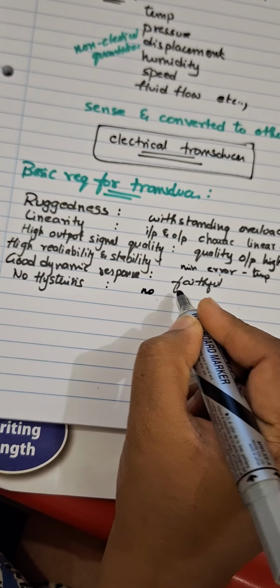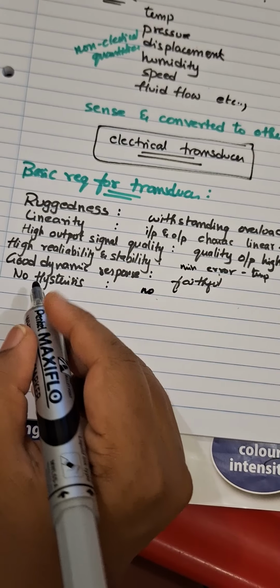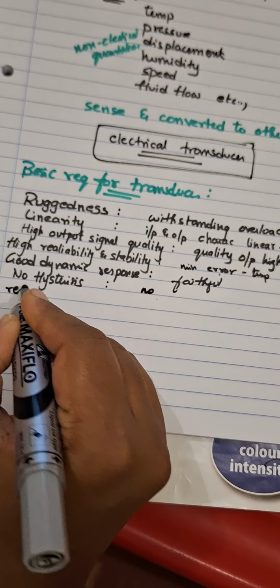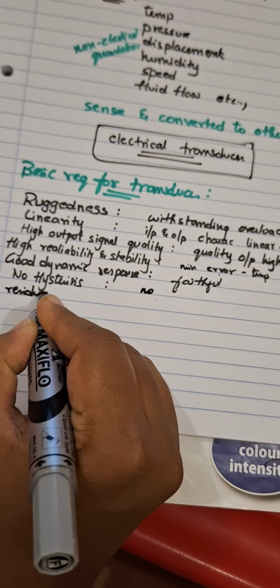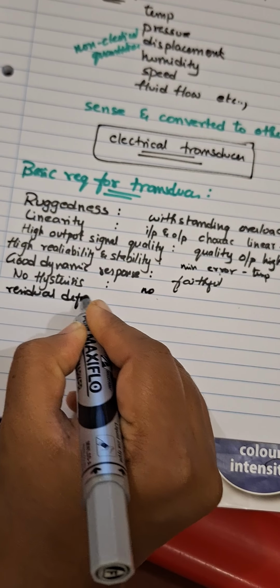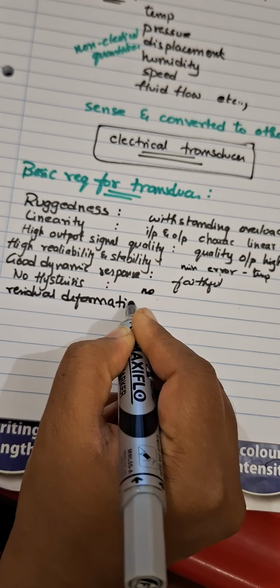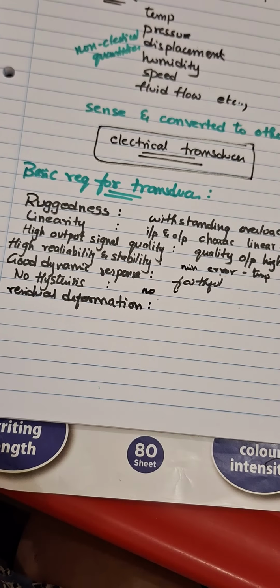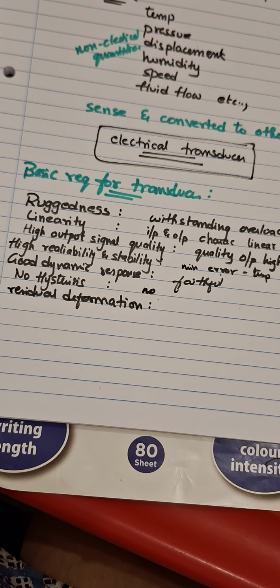Next, residual deformation. Residual deformation means there should be no deformation on removal of the input signal.